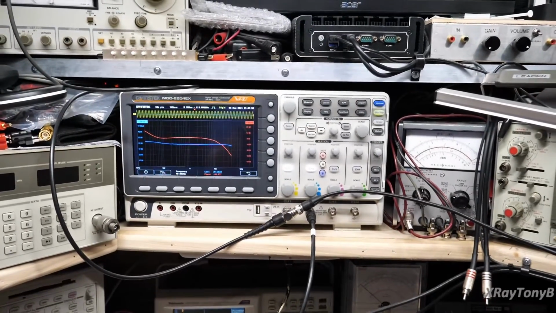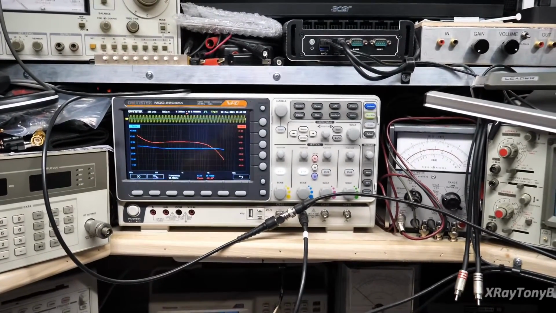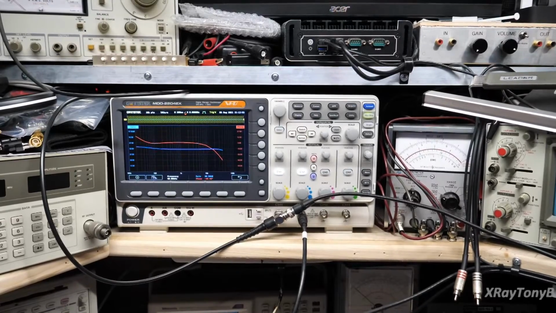Now the thing that I've noticed is anything that is connected to your computer can be susceptible to certain types of noise.